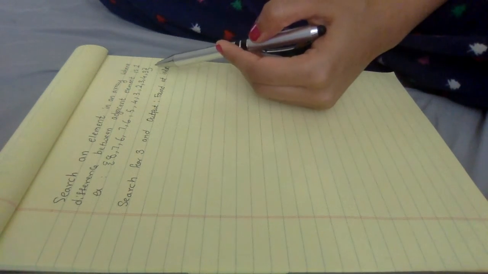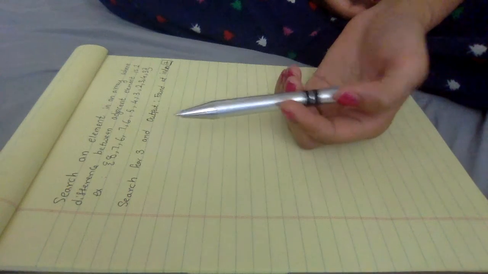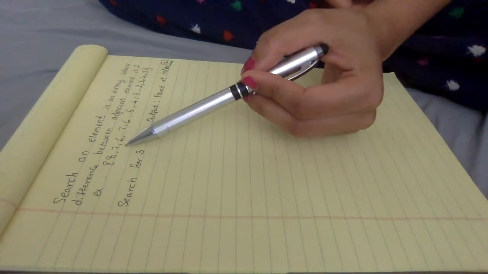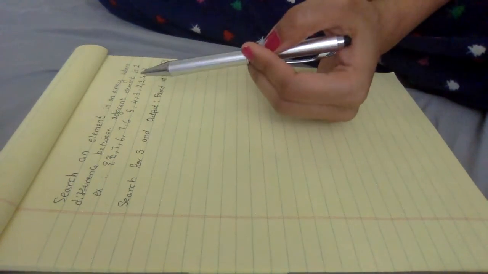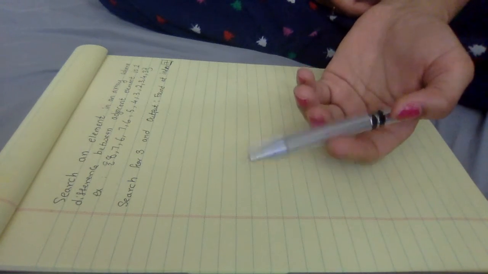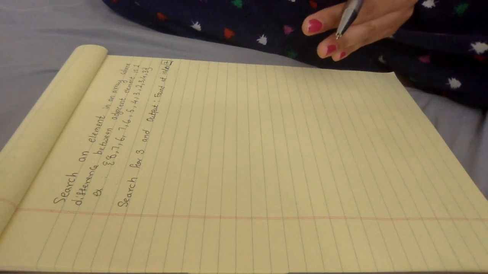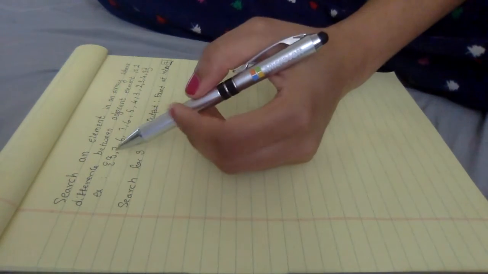Let's do this problem. The approach we can go for is to iterate the array through a while loop, and we will be checking if array of I equals my search element, which is 3. If it is, we'll return the index. Else we will use a temp, and we will use the absolute value of the first element minus the next element of it.